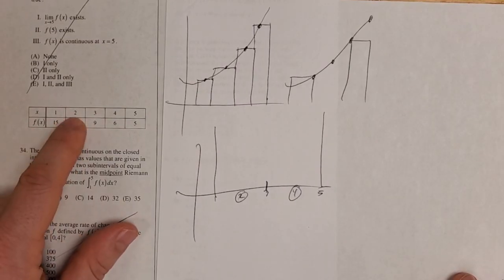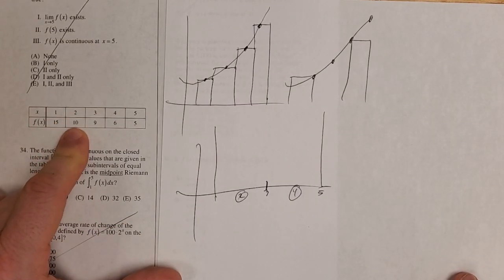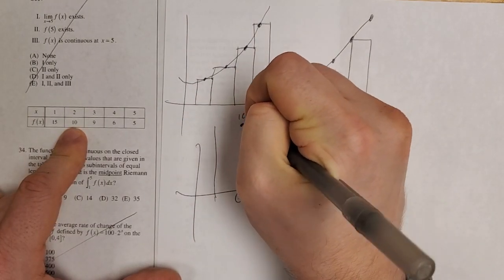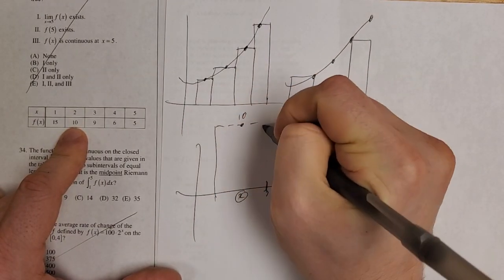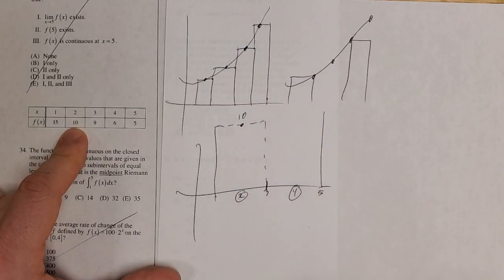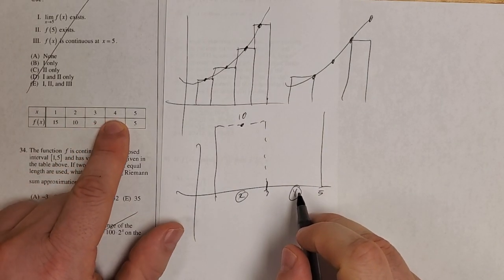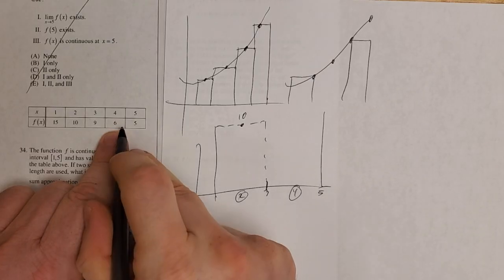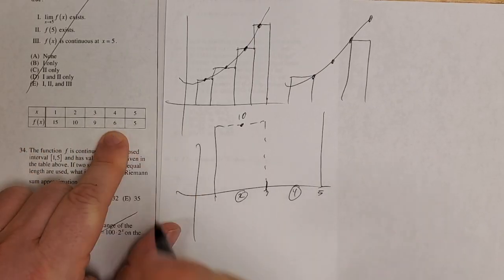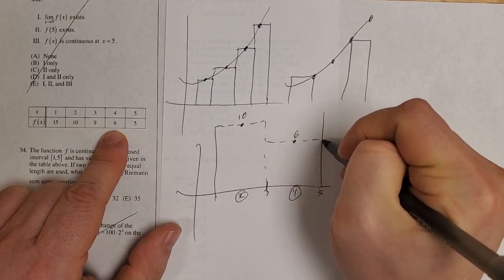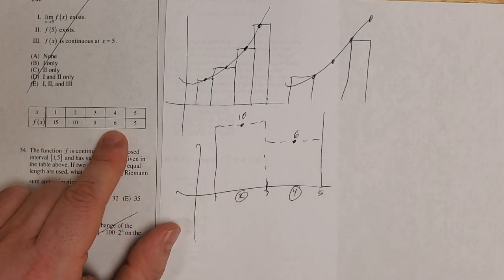At x equals 2, we have a y value, or a rectangle height, of 10. And at the x value of 4, we have f of x, or a y value, of 6. The other ones don't matter because we're not checking those.